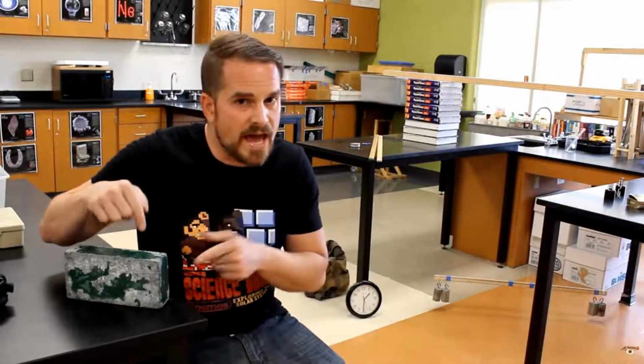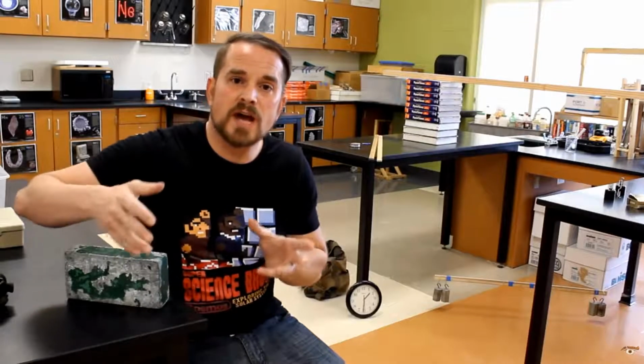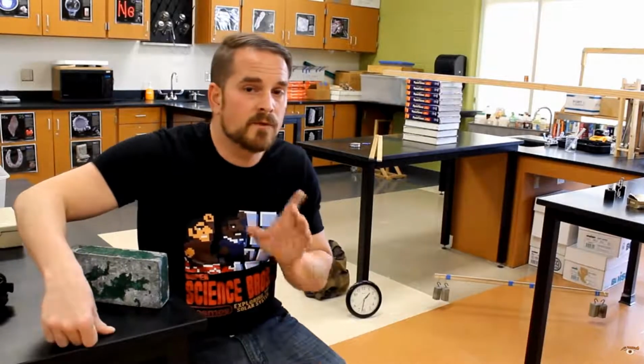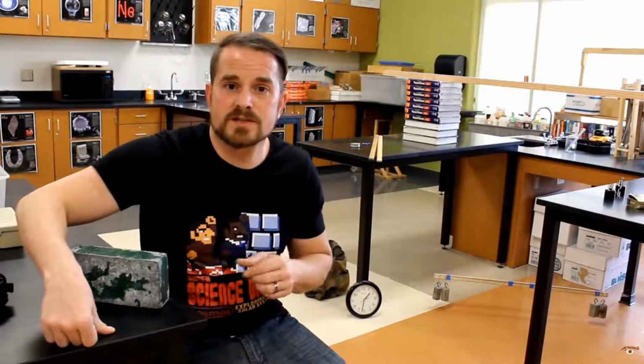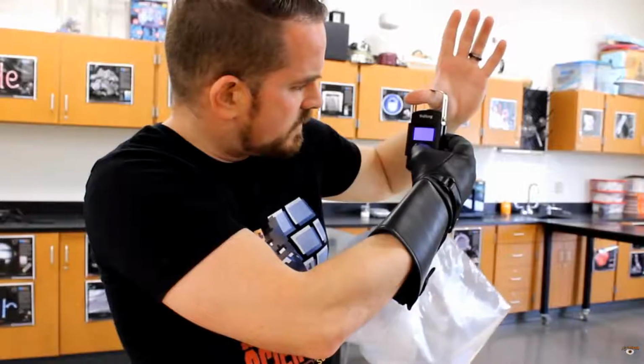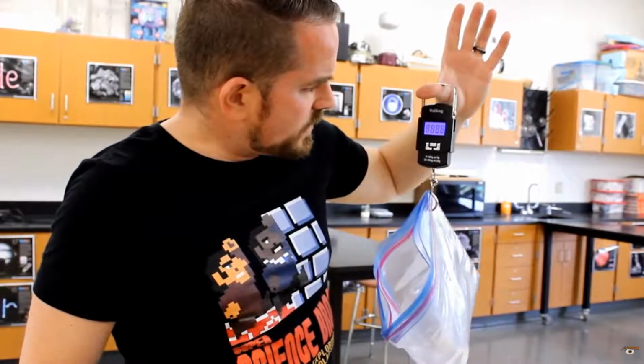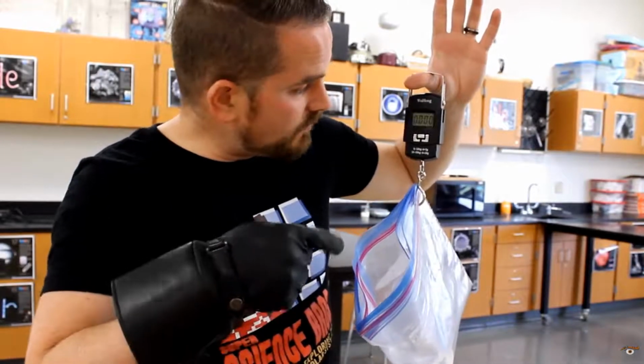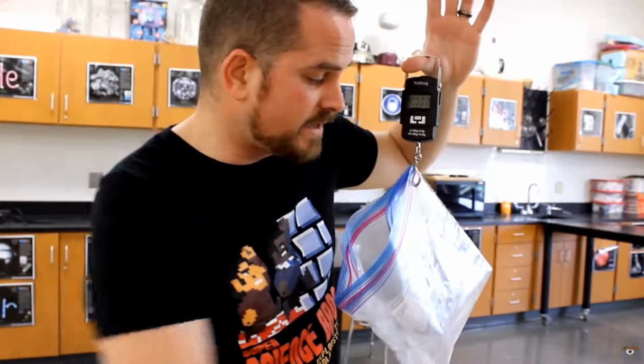But since I knew I had access to some lead bricks, I wanted to try out this experiment with something that is even more dense than bowling ball material. Before we do that, though, let's mass these bricks and show you how heavy they are. I turned the scale off and on so that it is re-zeroed. So it's not even registering the mass of these plastic bags.